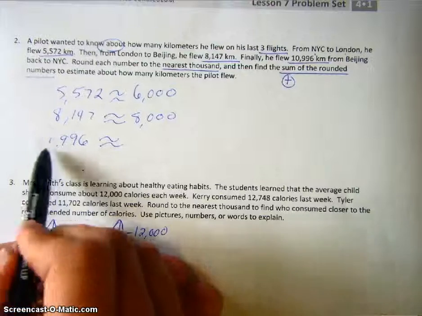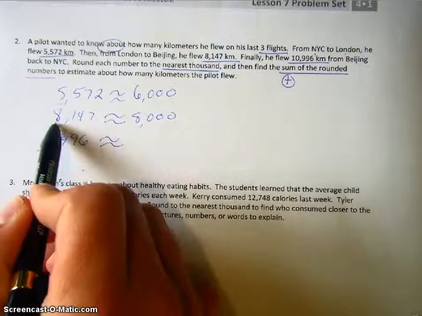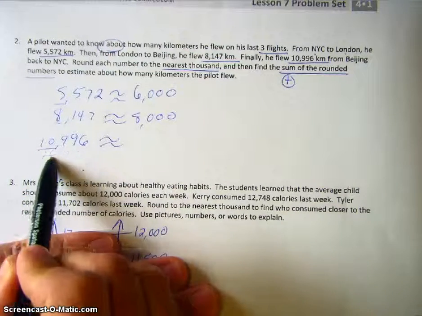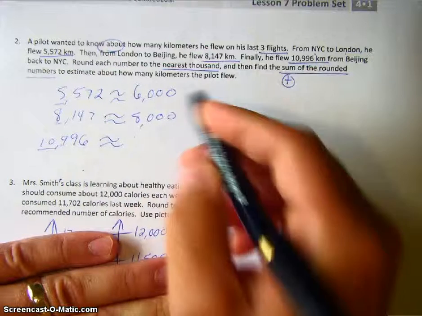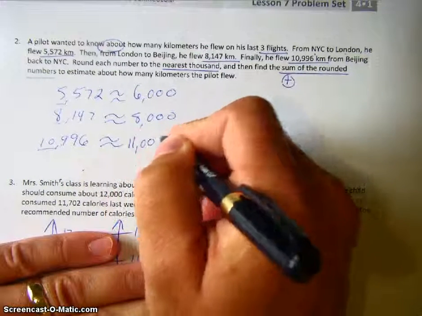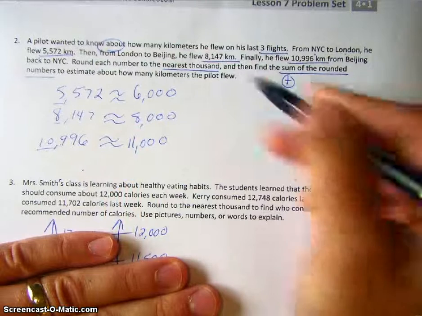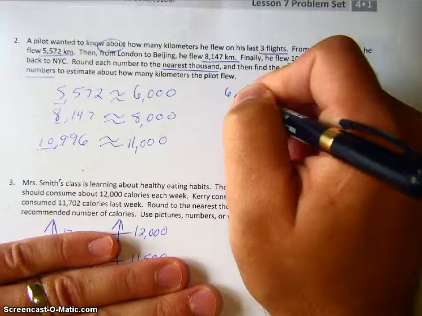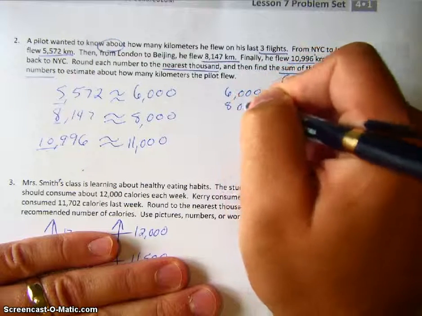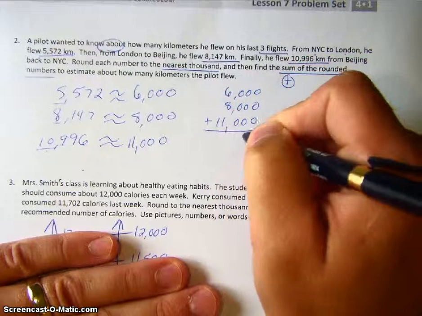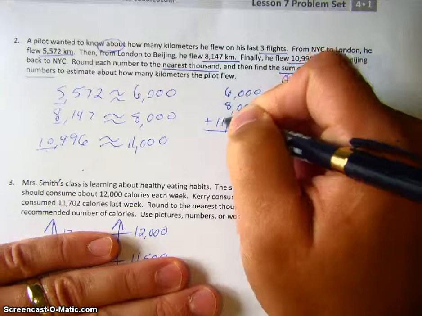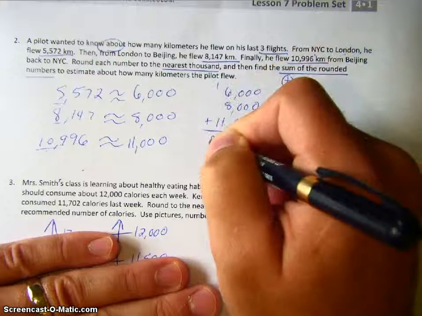Now, here we have 10 thousands. One spot over to the right, we see a 9, which means our 10 thousands must become 11 thousands. So that's the first part. Now we need to add these numbers up. 6 plus 8 is 14, plus 1 is 15, so 1 plus 1 is 2.